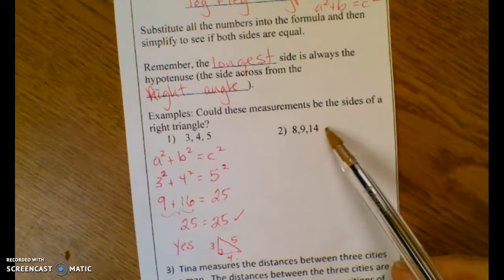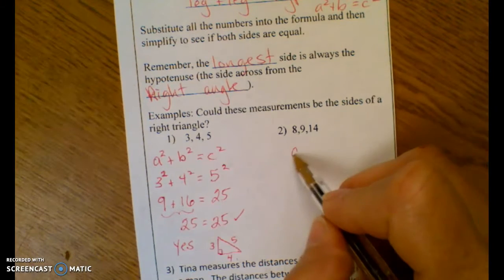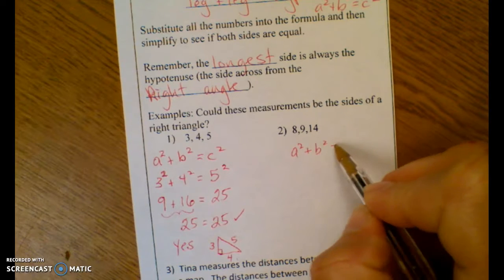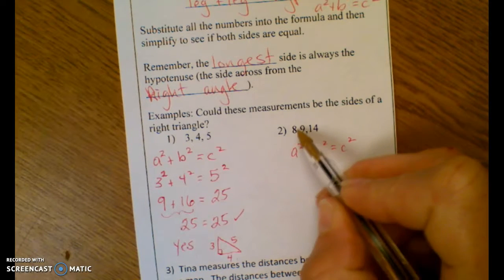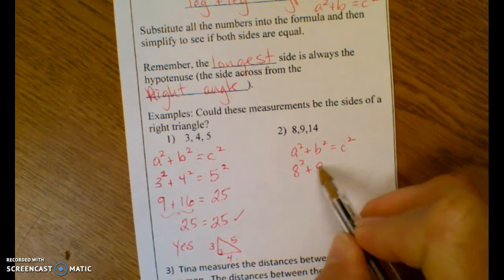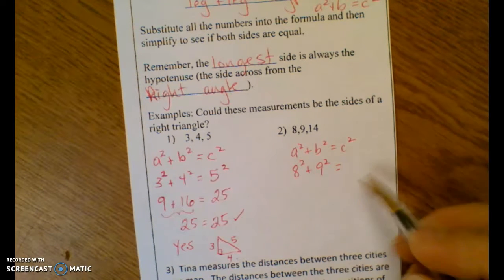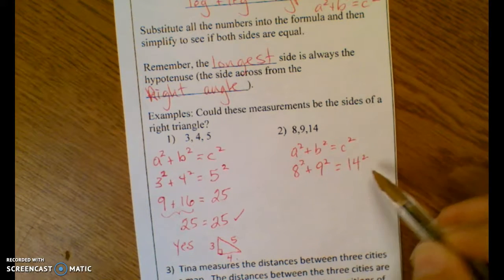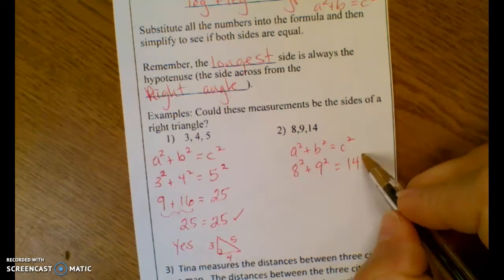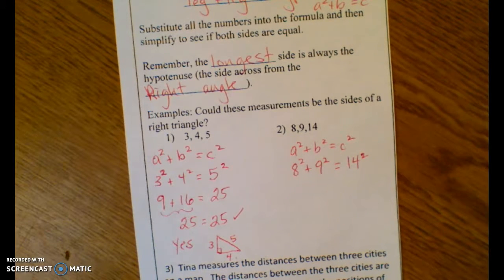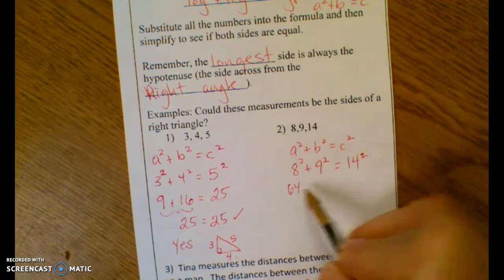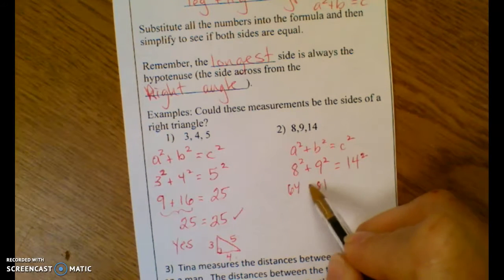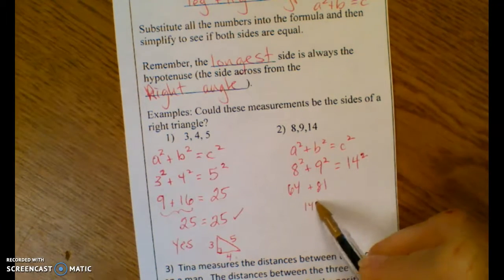Now we'll try these measurements of 8, 9, and 14. Always start with your formula so you have something to sub into. Always put your smaller measurements in for the legs, or the a and b value. Your largest value, remember, has to be your hypotenuse, so you'll make sure that you put your 14 over there. 8 squared is 64, 9 squared is 81. These add up to 145.